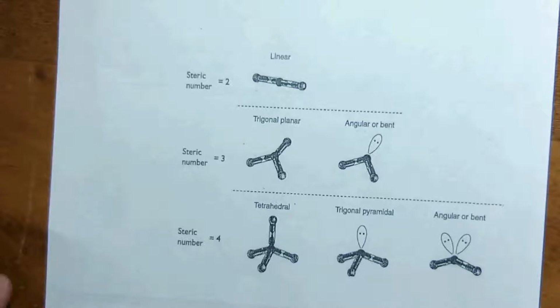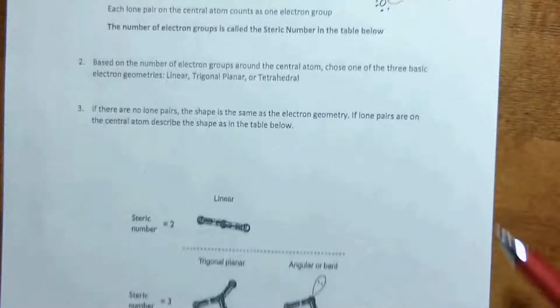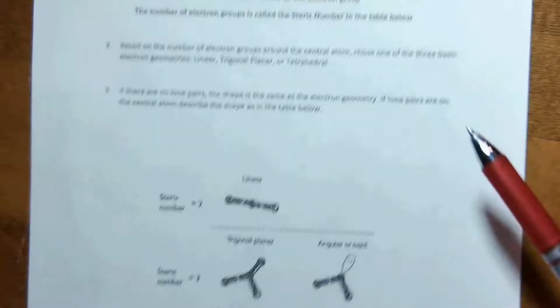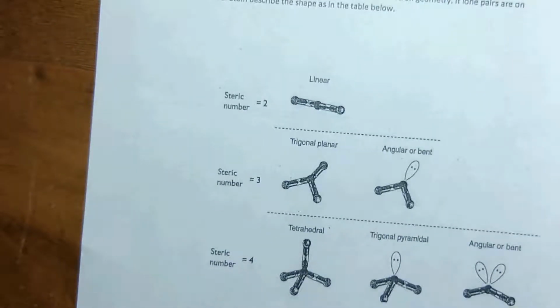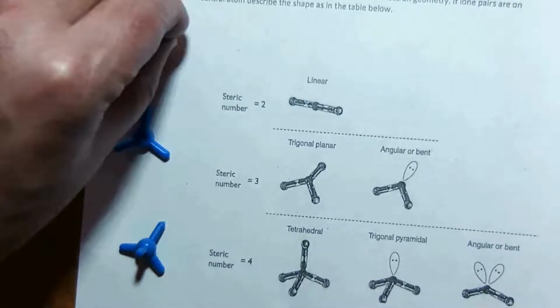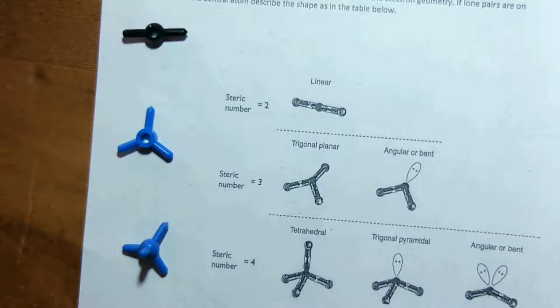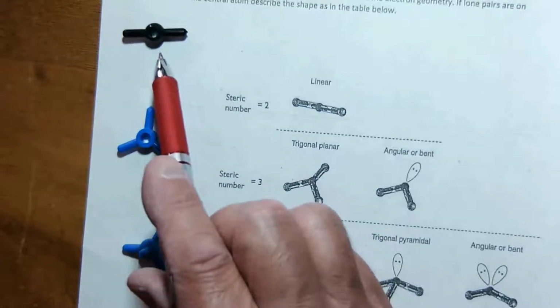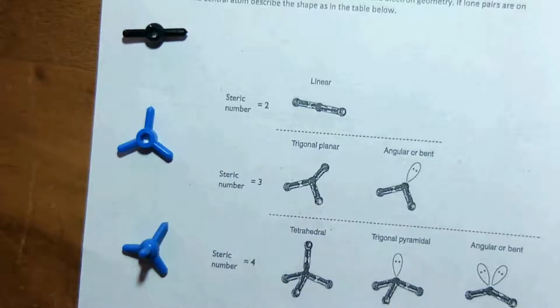So to apply VSEPR theory, again, you count your steric number. Based on that steric number, you select one of these three basic arrangements. If you're building the model, that tells you which little thing from your model kit to grab. If your steric number is 4, you're going to grab this to build it. If your steric number is 3, you grab this one. If your steric number is 2, you grab this one.